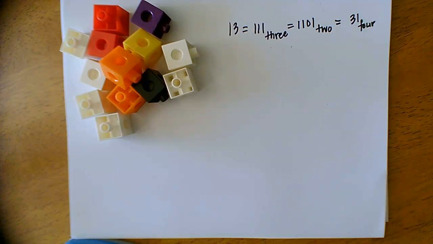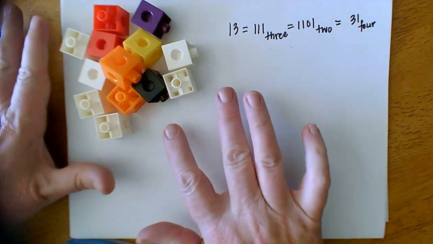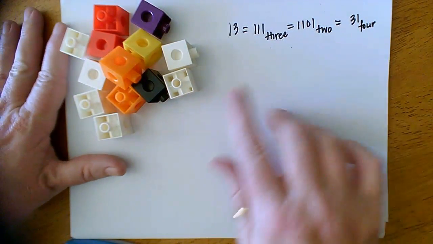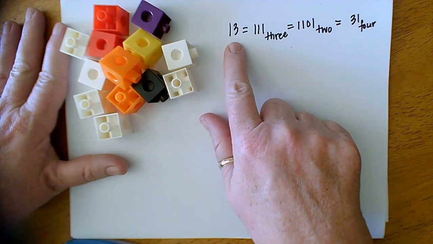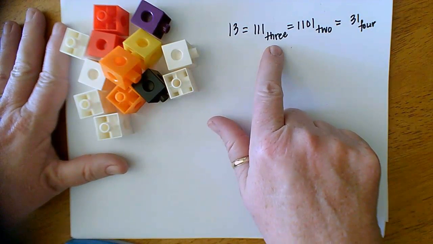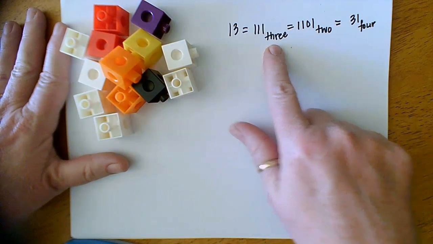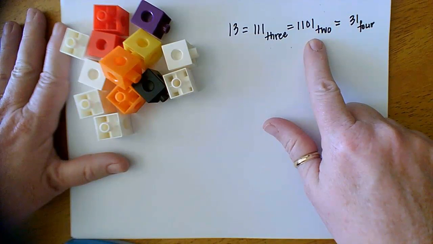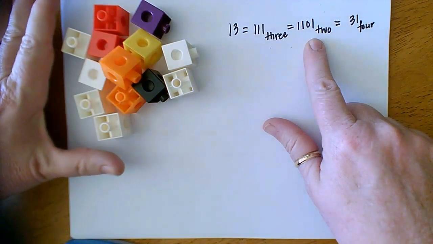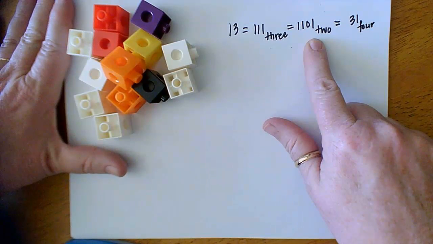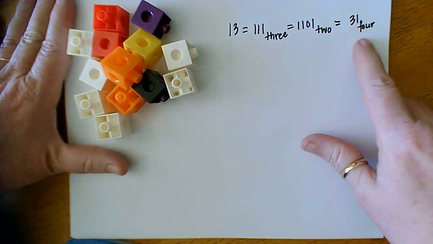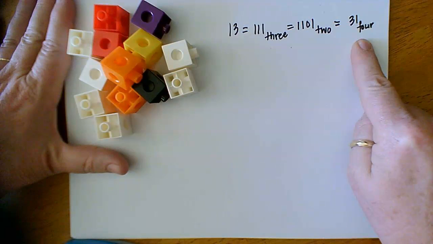And as the groups present the results for their base, we will keep track. They will all have been given the same number of blocks, in this case 13. So all of them will have had 13 blocks. One group, the base 3 group, will have expressed this as 1, 1, 1 base 3. Another group will have expressed this quantity of blocks as 1, 1, 0, 1 base 2. And a different group would have expressed this as 3, 1 in base 4.